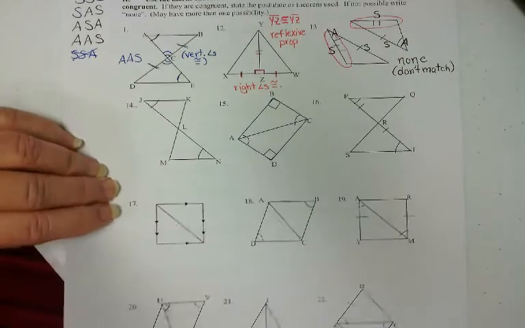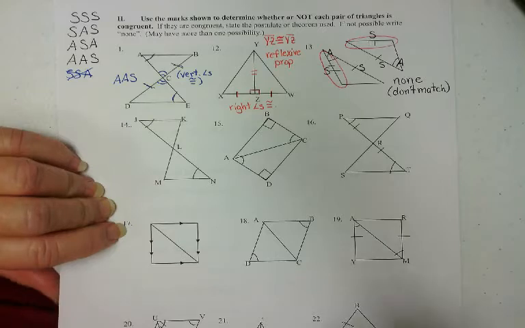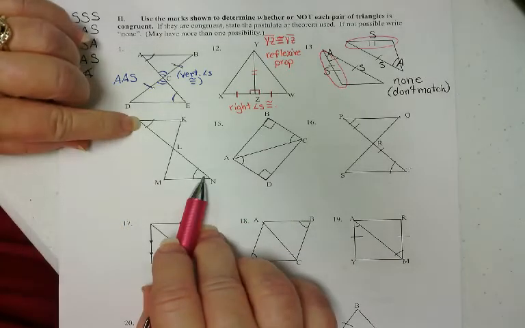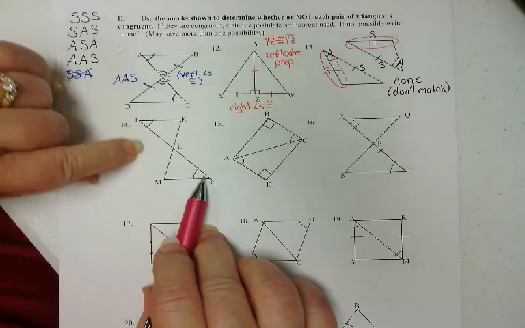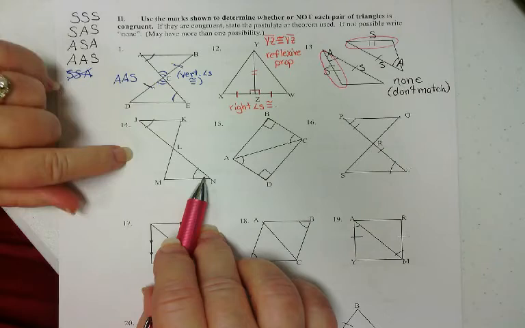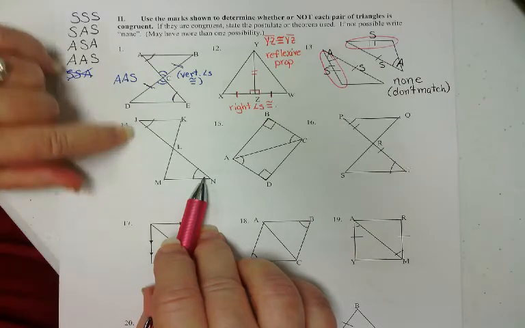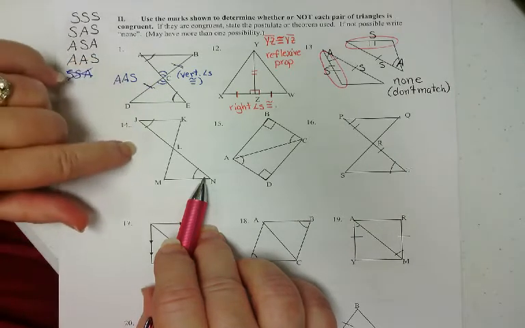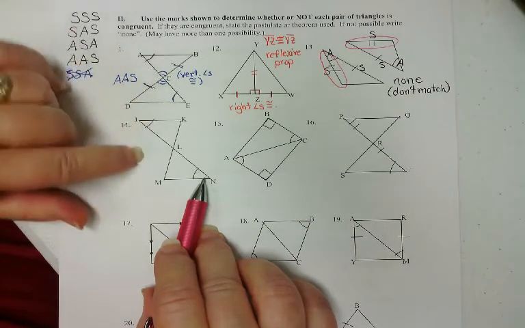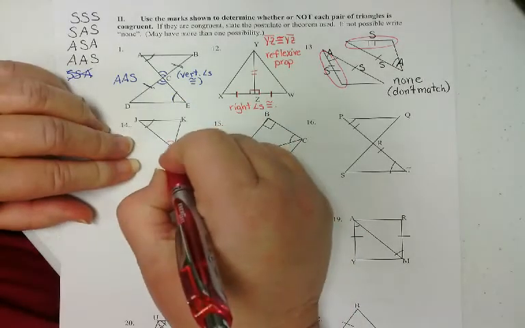Take a look at number 14. Well, they labeled these angles for us, and this one looks just like number 1. The numbers are really off here, aren't they? I think that was supposed to be number 11. So number 14 is just like this one. It's got the vertical angles here.